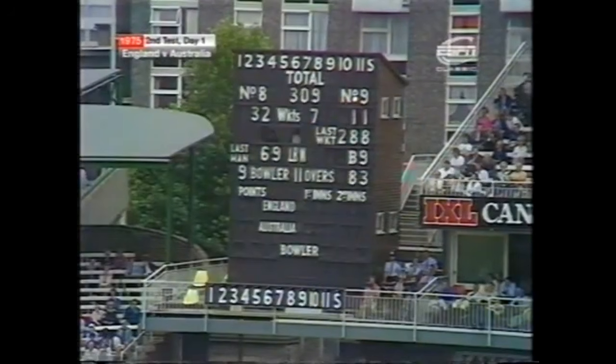309 for 7, the score. Irving Rosenwater informs me that Don Bradman once scored 309 off his own bat on the first day of an England-Australia Test at Headingley in 1930, which is the score standing to England's credit at the moment. 7 men out.